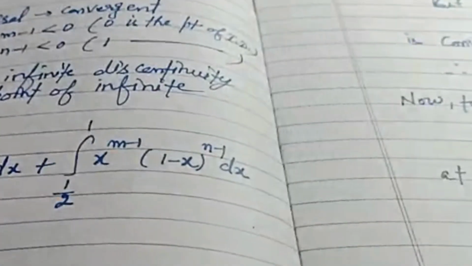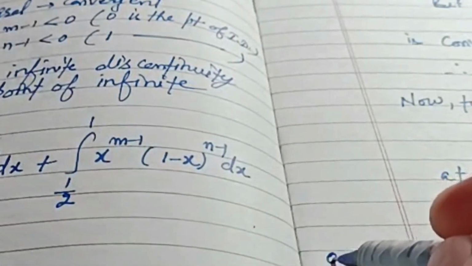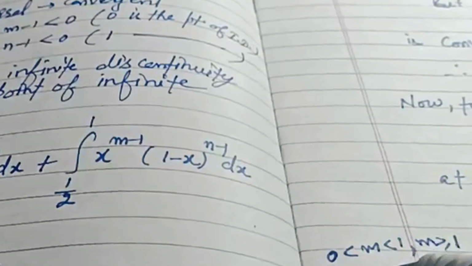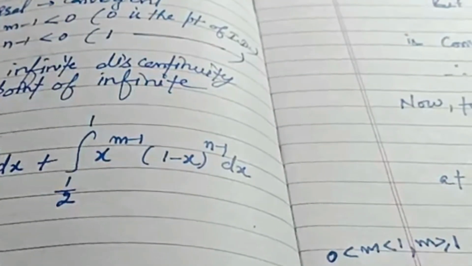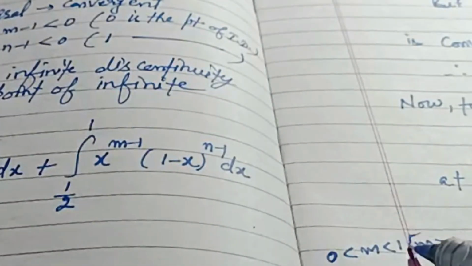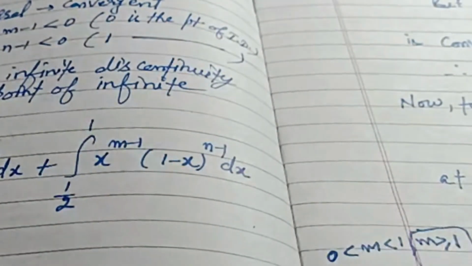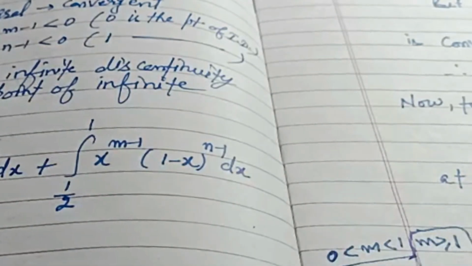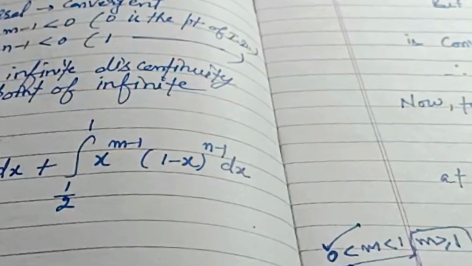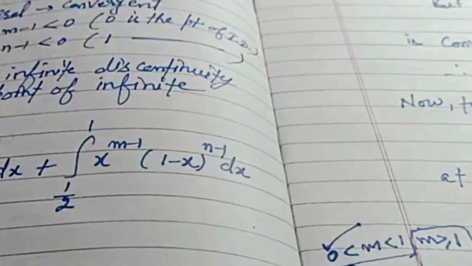So basically we are getting the convergence for 0 less than m less than 1, m greater than or equal to 1, 0 less than n less than 1, n greater than or equal to 1. For these two cases, the integral I was proper, and for these two cases we have discussed separately. For this case we have taken I1, for this case we have taken I2.